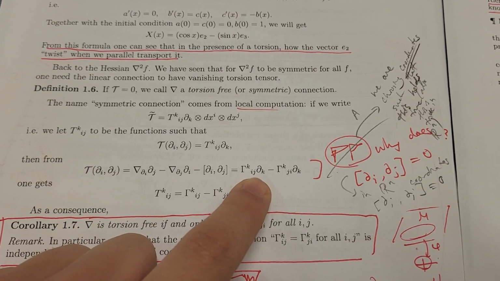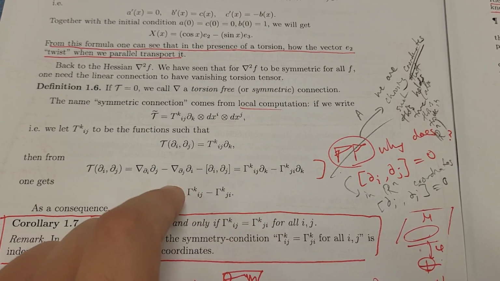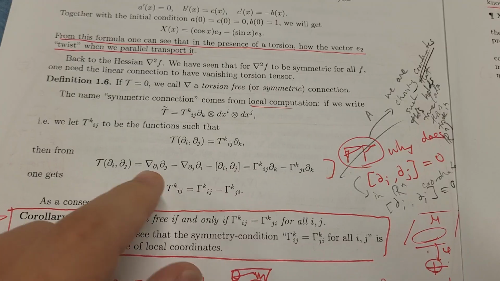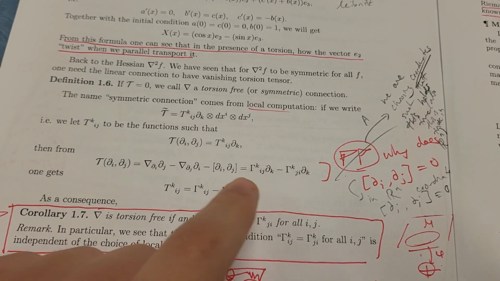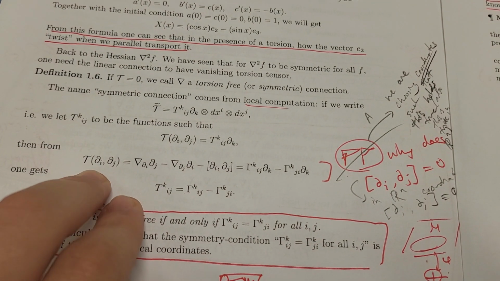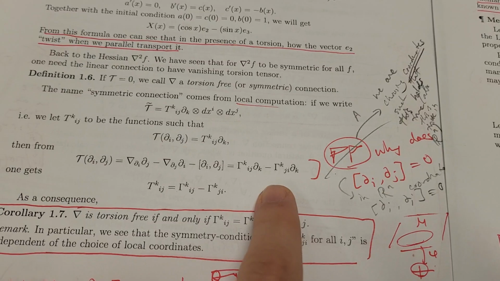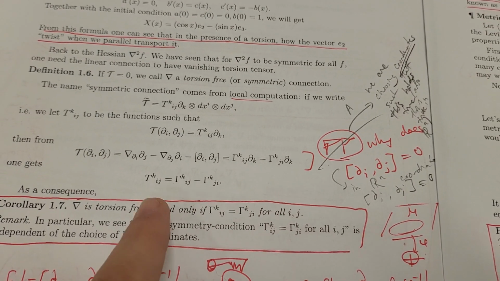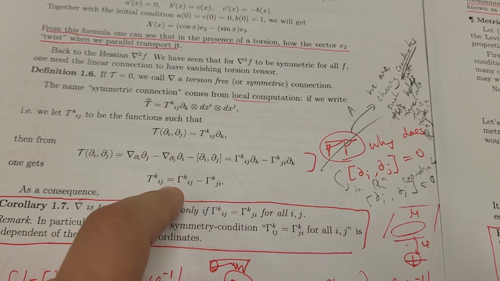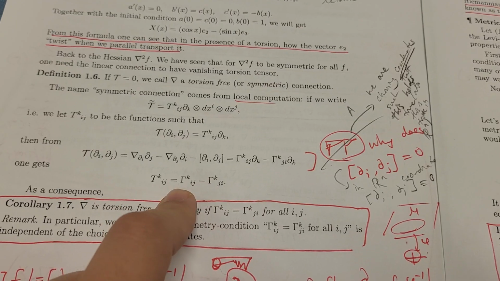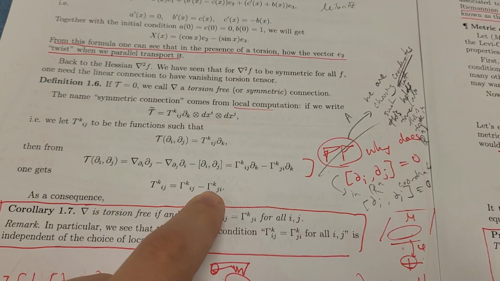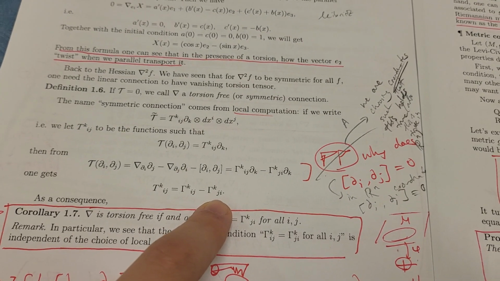So, by definition of the Christoffel symbols in coordinates, we can write the torsion tensor evaluated on partial i, partial j in terms of the Christoffel symbols, and then solve for this component T superscript k subscript ij, and it's just the difference of the Christoffel symbols Γ^k_ij minus Γ^k_ji.